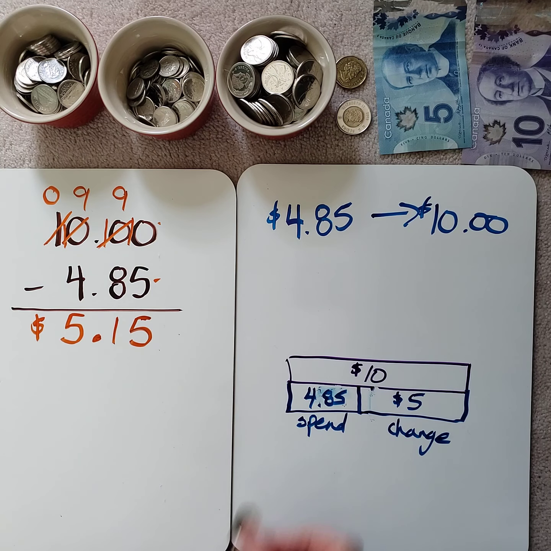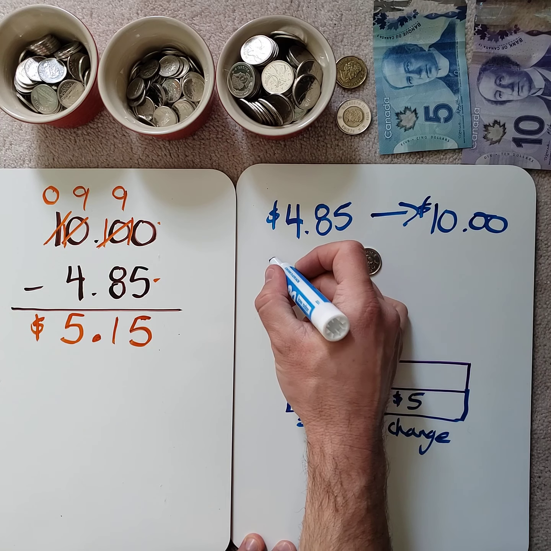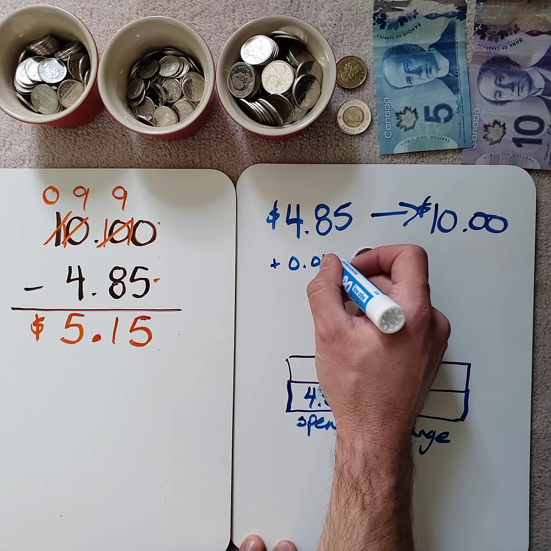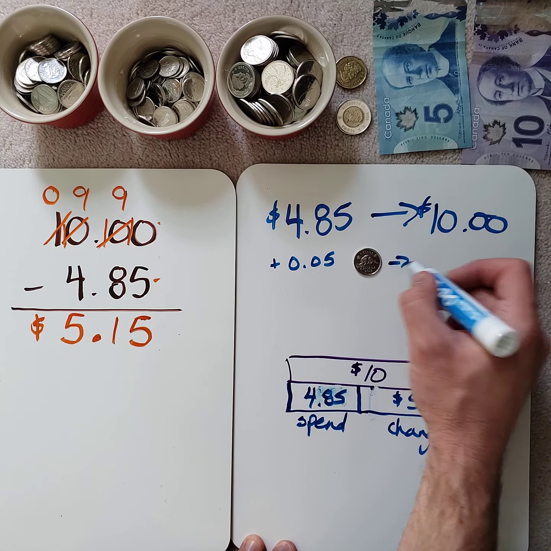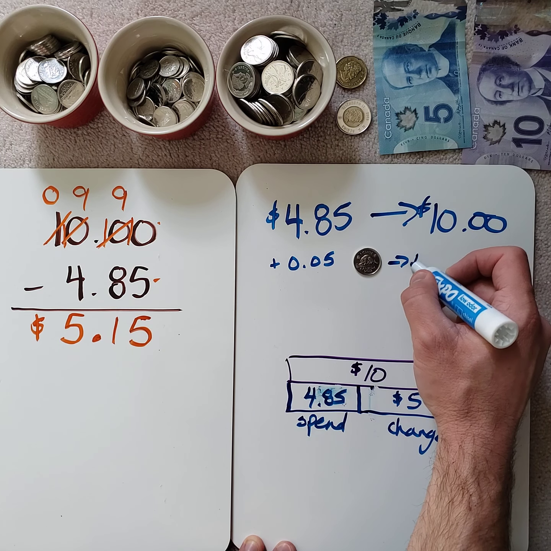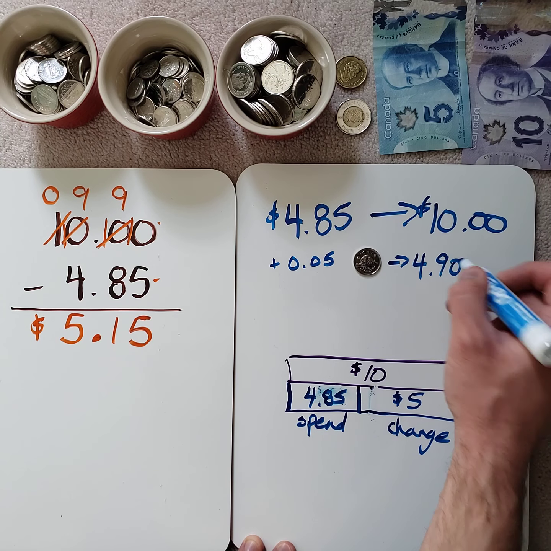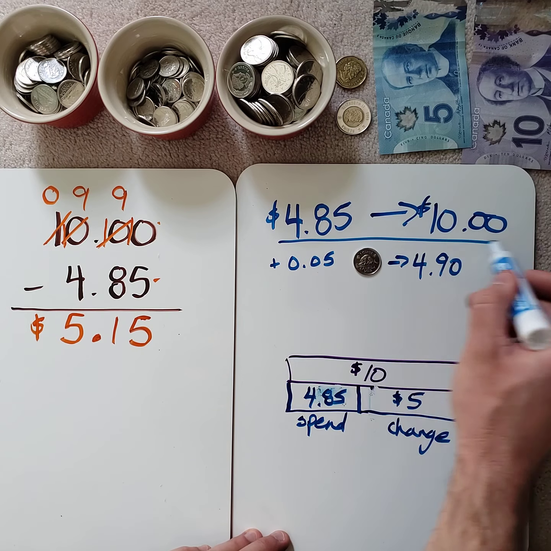They're going to say, okay, you were supposed to pay $4.85, you gave me 10, so I'm going to count up. $4.85 plus 1 nickel, 5 cents. Well, now I'm at $4.90. Okay, remember this is where I'm trying to get to.